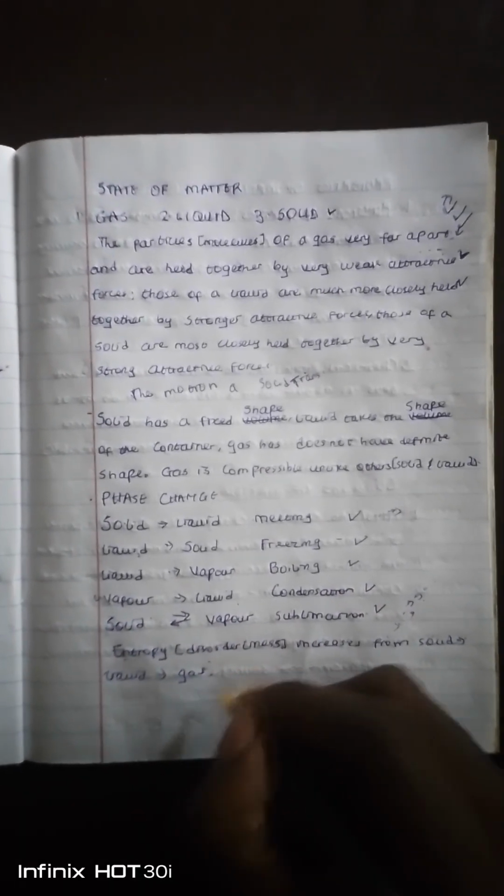Then take note, entropy means disorderliness. There is another topic in chemistry. It increases from solid to liquid to gas. So the disorderliness in liquid is higher than in solid, because like I said, the molecules of gas move anyhow, freely. So gas has the highest entropy.